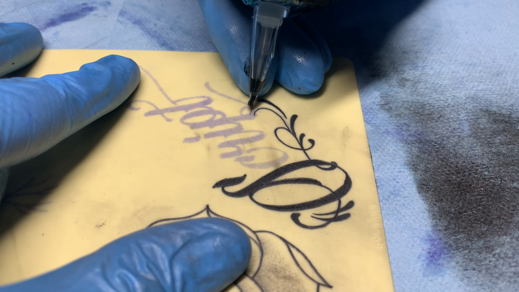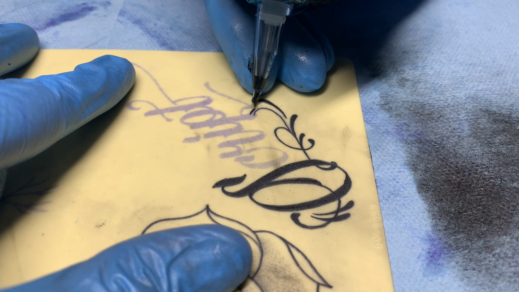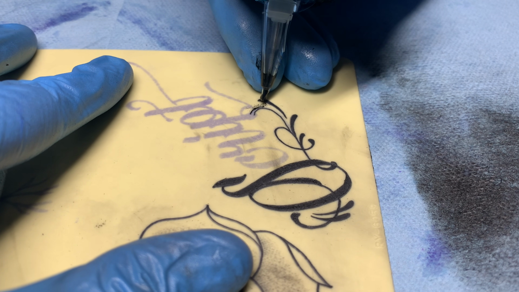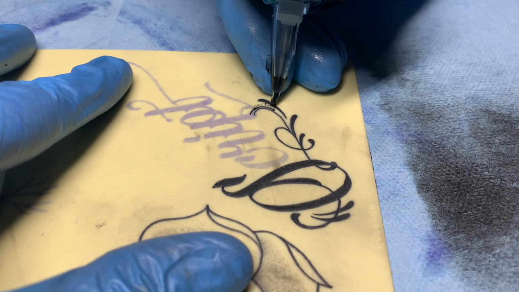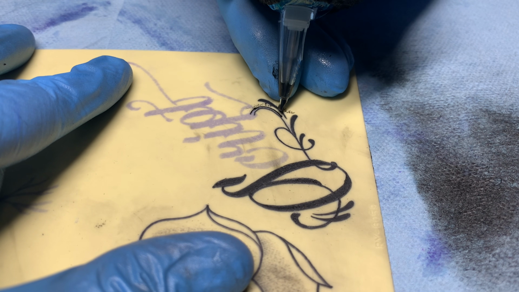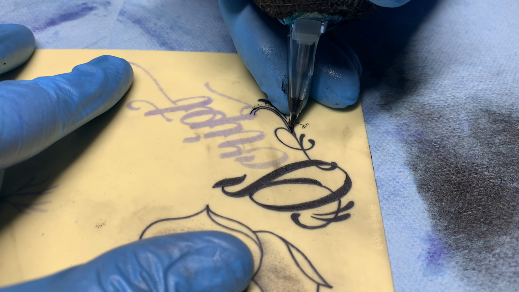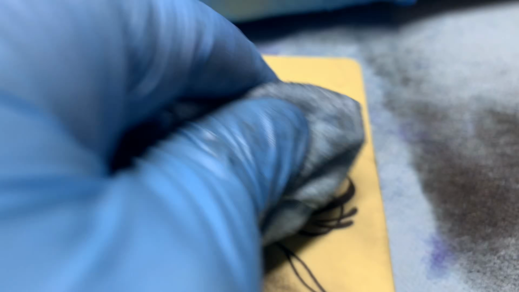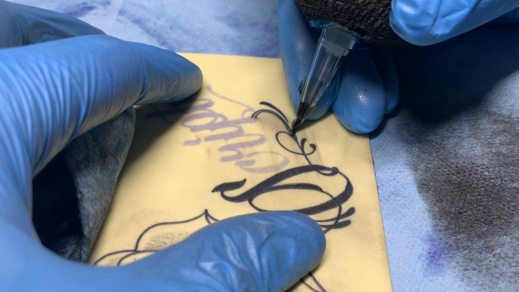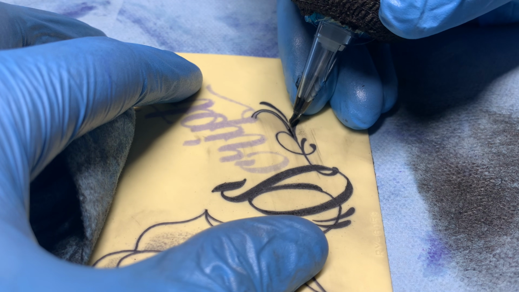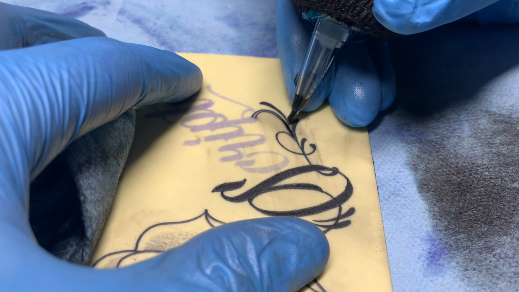Then I'm gonna proceed here and do that again to this side. Go back and fill in everything right here.